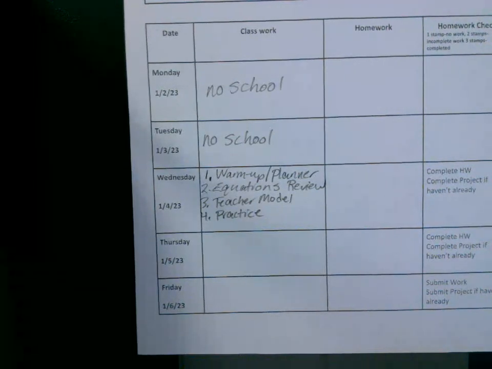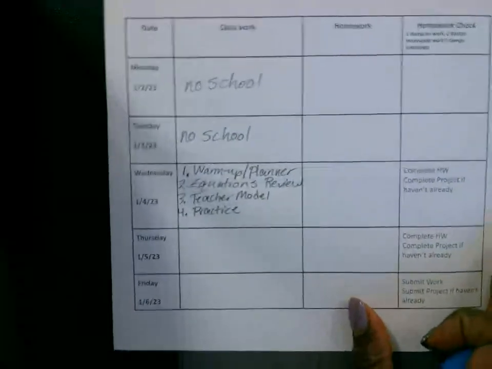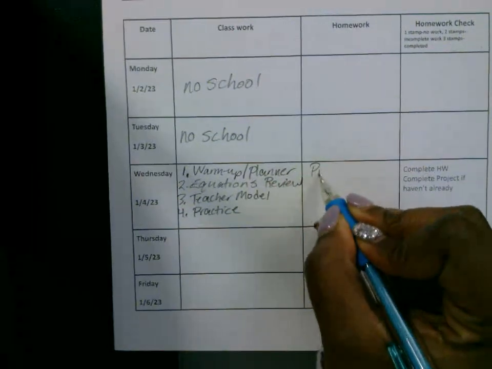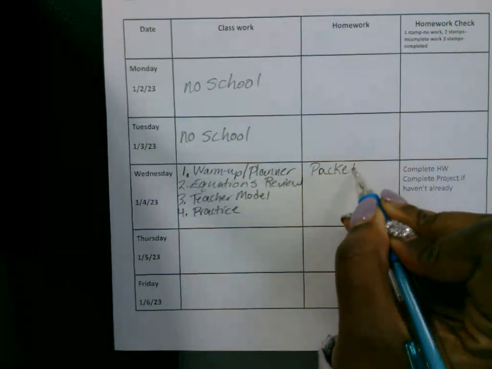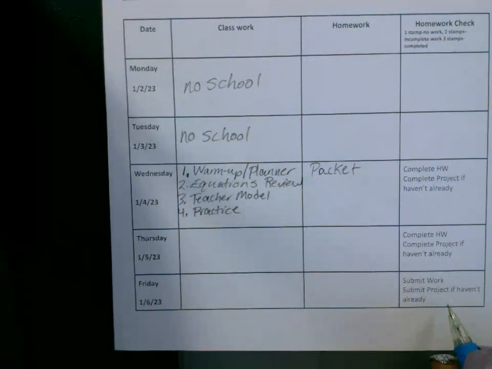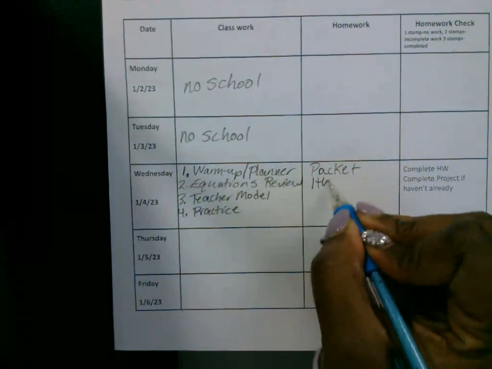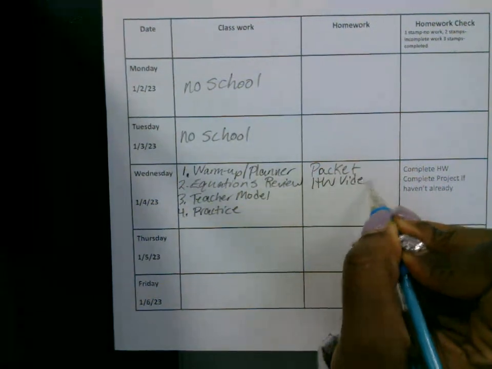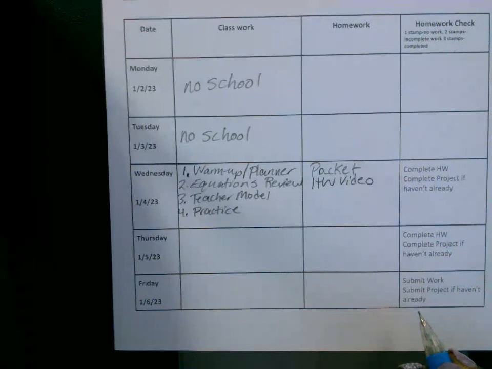All right, our homework for tonight, we need to make sure that we do the homework that's in the packet. You do the homework that's in the packet. We have a help video that you can watch. I'll send that to Remind.